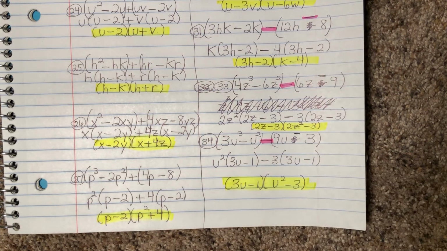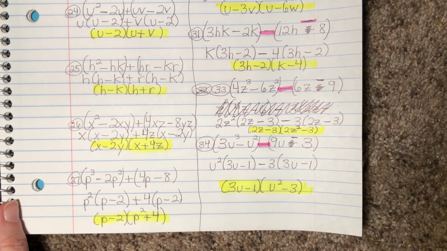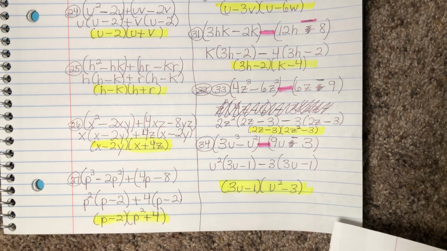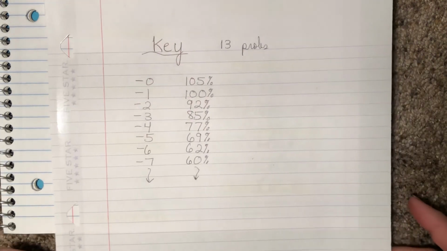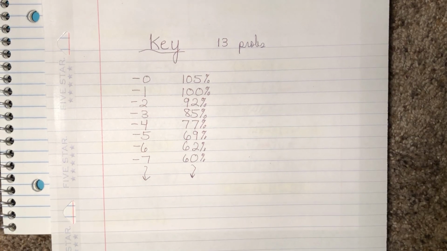Now, answer key. There you go. Here, let me leave that for a second so you can see it. Okay, that's the answer. Okay, answer key.